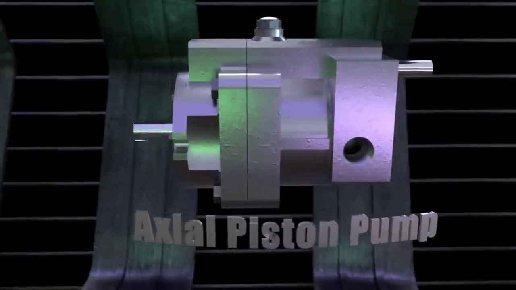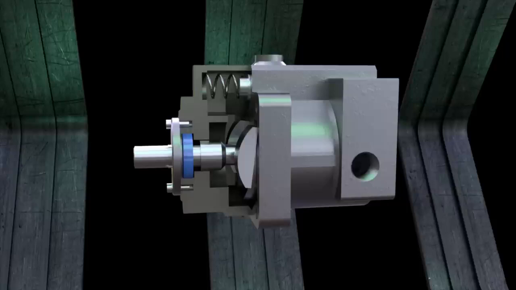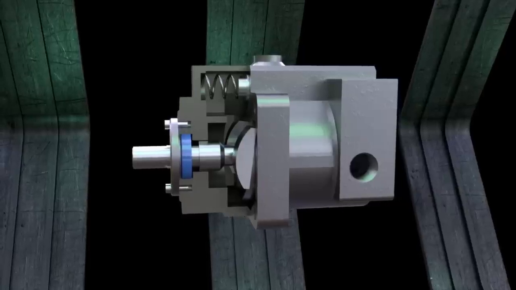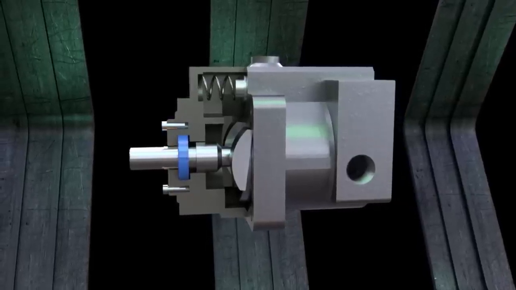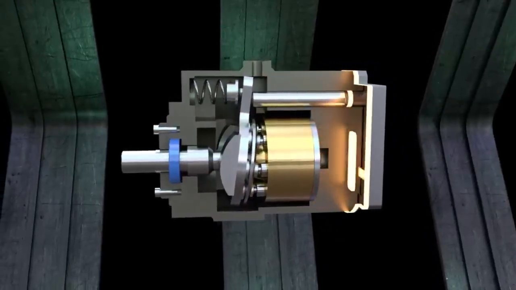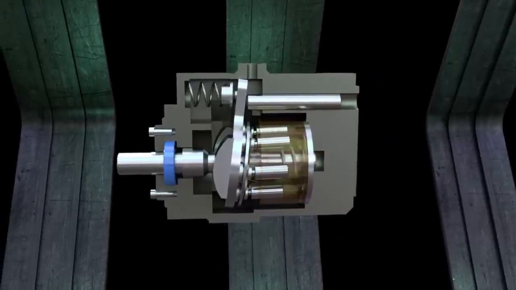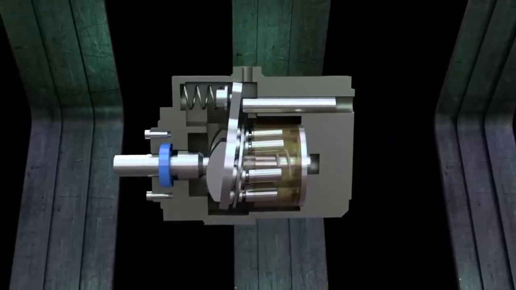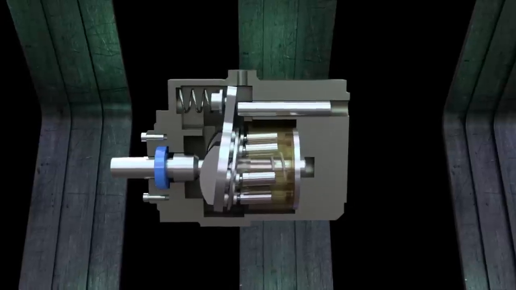Axial piston pumps. In axial piston pumps, the pistons are parallel to the axis of rotation of the shaft, or slightly inclined at an angle of not more than 45 degrees. To pump fluid, the pistons in the pump must move forward while the drive shaft rotates.